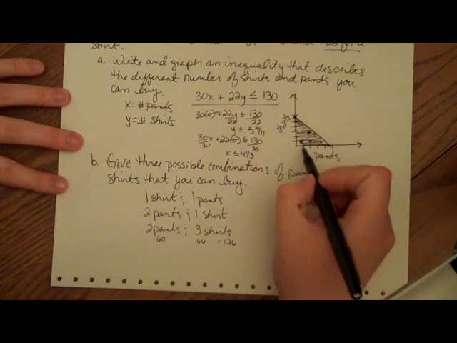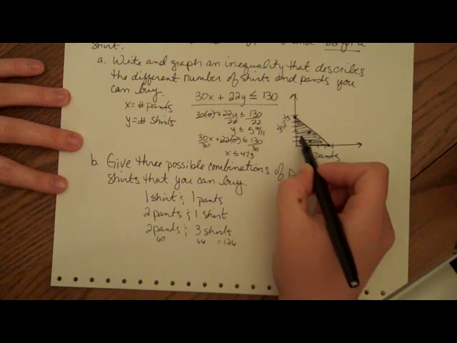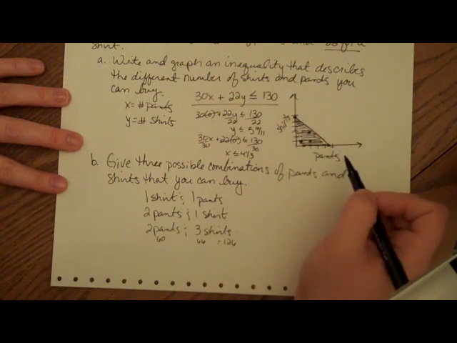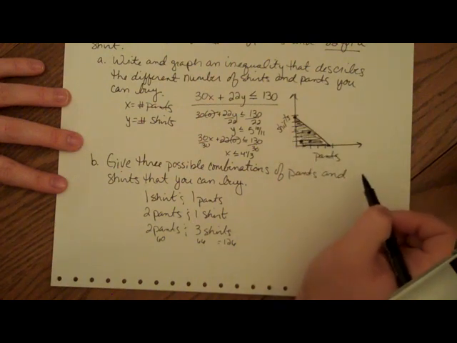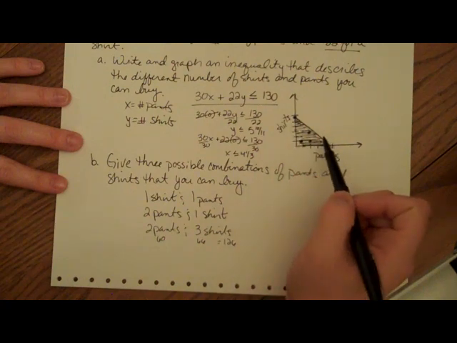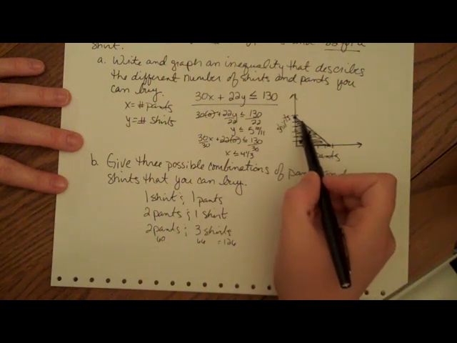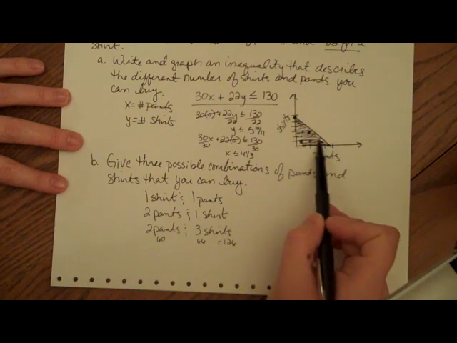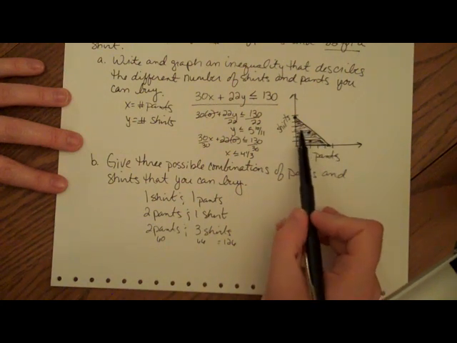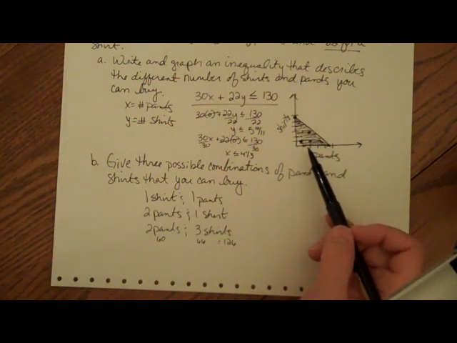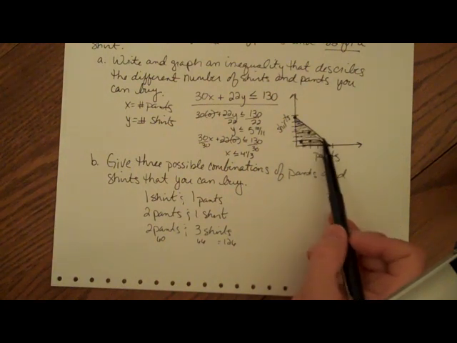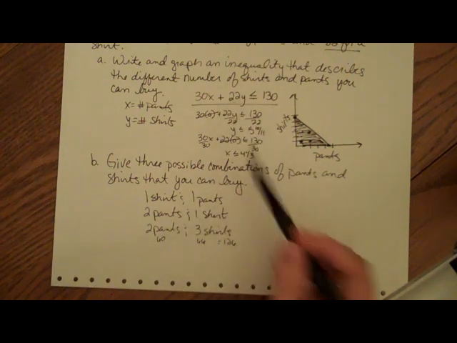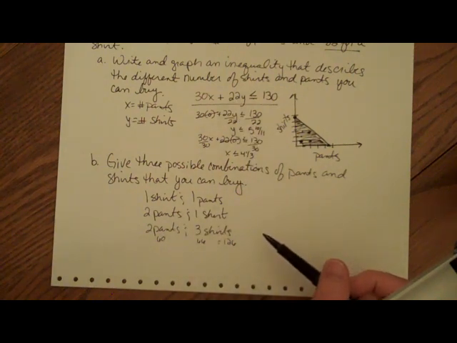We've got a couple of other possibilities. We've got 1 pant, 2 shirts; 1 pant, 3 shirts; 1 pant, 4 shirts would work. 1 pant, 5 shirts, because this right here is actually 1, 5, probably would be off of it. So any of these points in here would work, and of course graphing on a grid and using a ruler to draw your line would give you a better idea. But as you get closer to that line, you want to make sure that you substitute the numbers into your inequality, just to make sure that they are going to work.